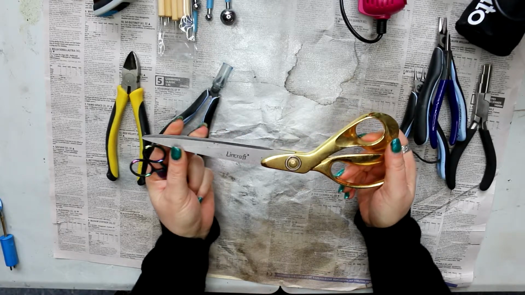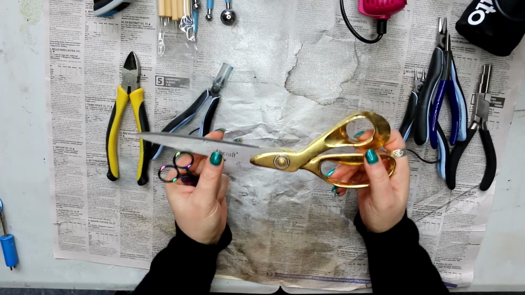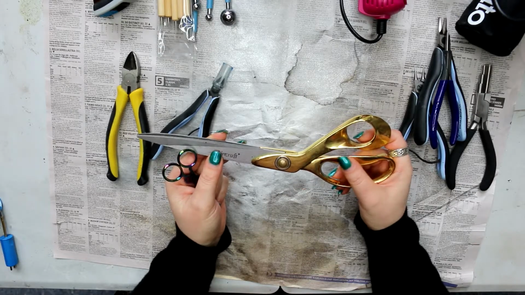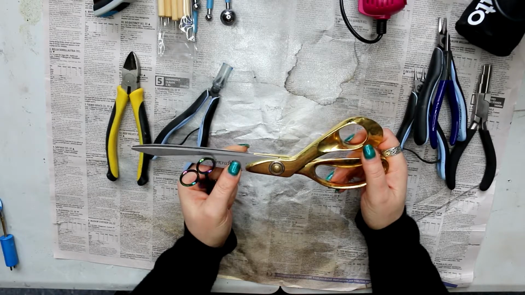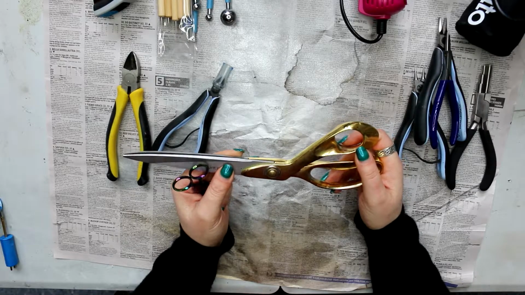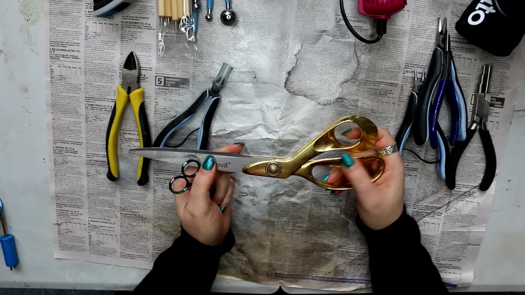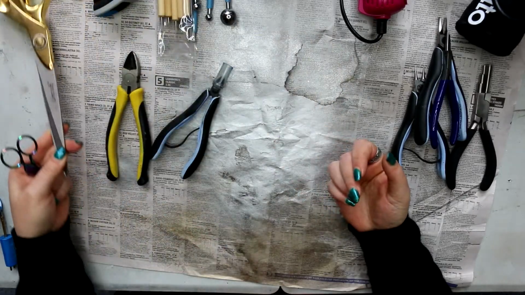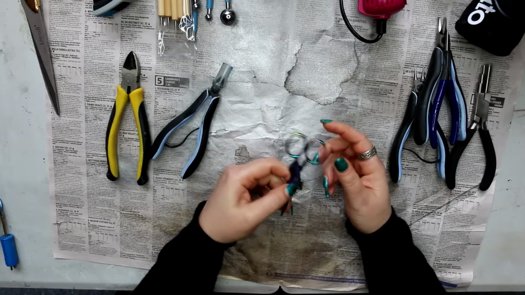If you can't get these, then just look for a really good, large, sharp pair of scissors. They're so handy, especially if you're working with fabric or felting. Anything where you need to cut large things, it's very handy to have this size pair of scissors. I love these. And equally as important for me is having a set of embroidery scissors.